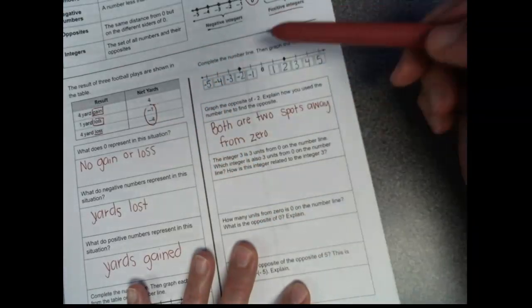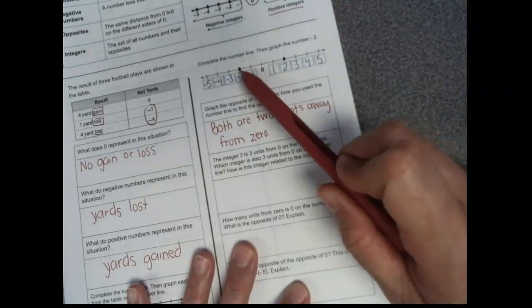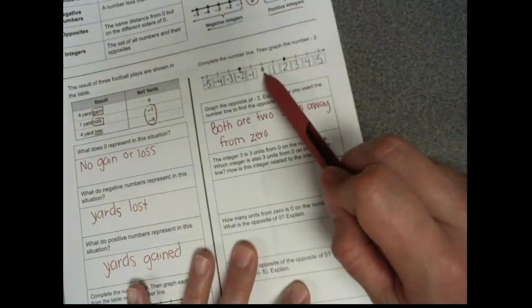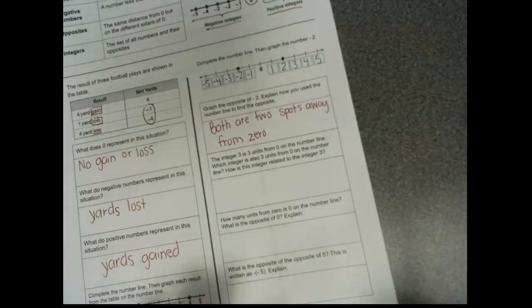Because if we look up here, 0's right here, we go 1, 2, that puts us at -2. If I do the opposite in the positive direction, I go 1, 2, it's at 2. So they're 2 spots away from 2. Remember, if we looked up at the top on the left-hand side, the definition for opposites is the same distance from 0, but on different sides of 0.